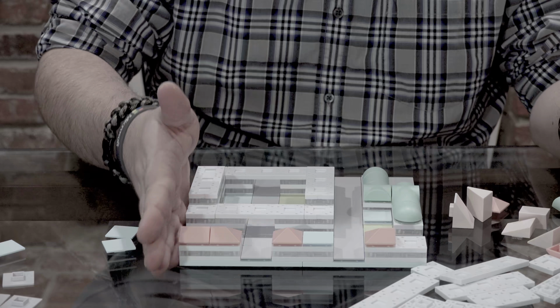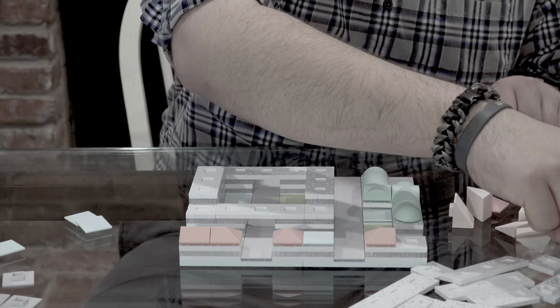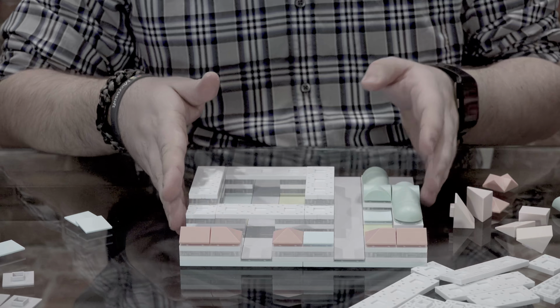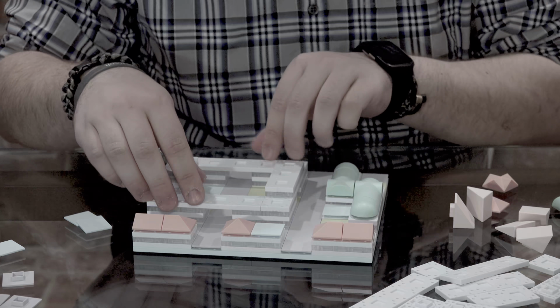So we're pretending that this is cut off and this building is extended even further, and we'll do that for the other side too. So the model is cut here and extended even further.